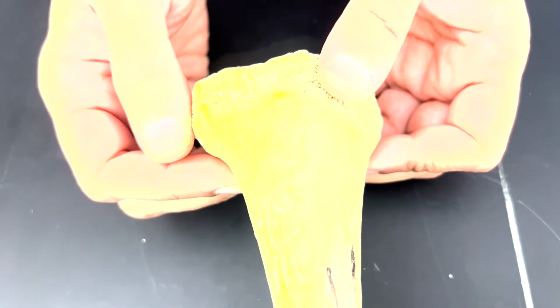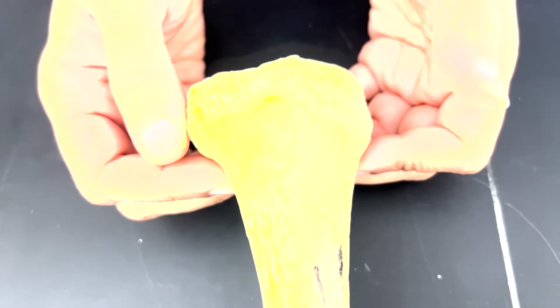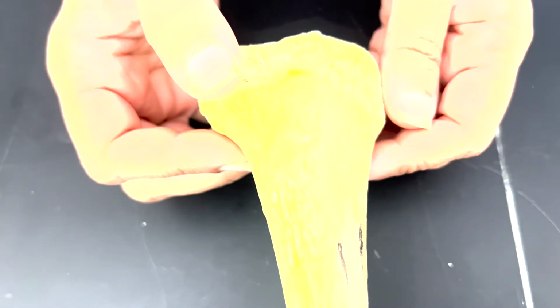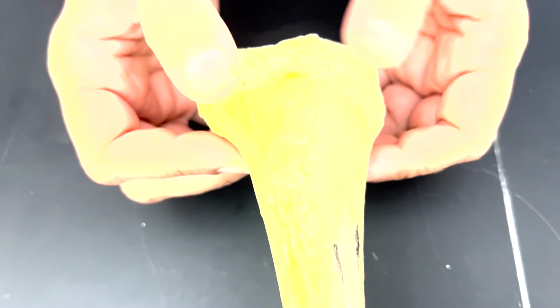Now condyle, the one which is right next to the medial malleolus is medial condyle. This is medial condyle because it is right next to the medial malleolus. So you see this medial malleolus, whichever condyle is next to it is the medial condyle.